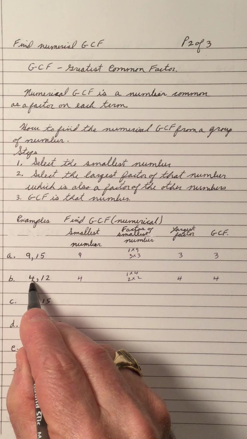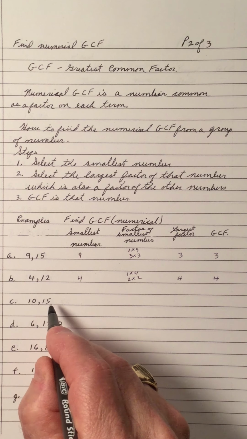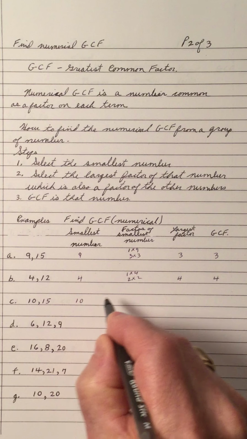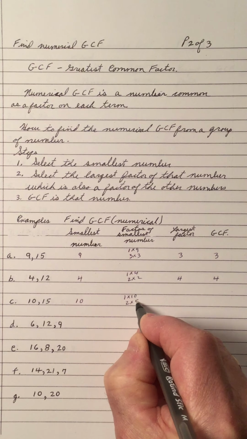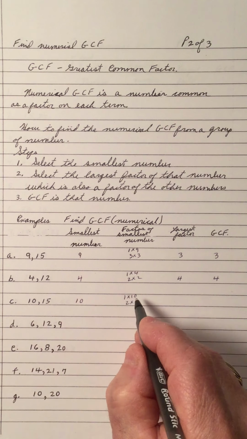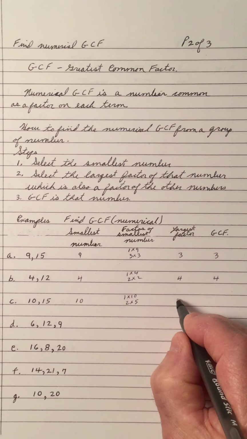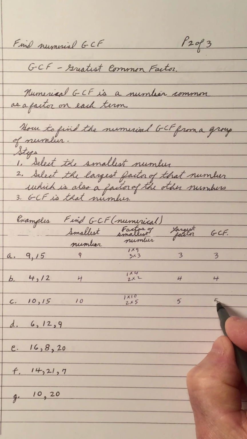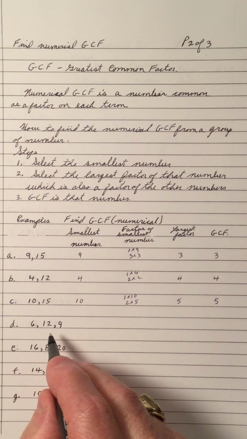4 divides into 4 once, 4 into 12 3 times. And 10 and 15, the smallest number is 10. Now the factors of 10 are 1 times 10 and 2 times 5. So let's start with, is 10 a factor of 15? No. The next largest is 5. Is 5 a factor of 15? Yes. So 5 is the largest factor of both of these. So the GCF is 5. The greatest common factor of 10 and 15 is 5.